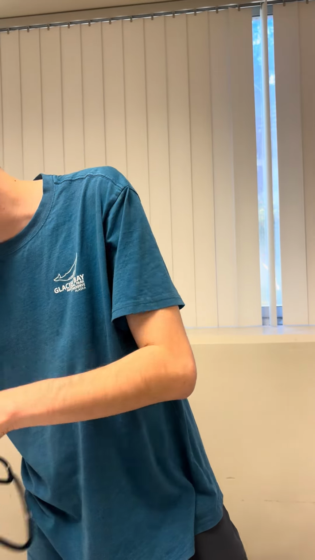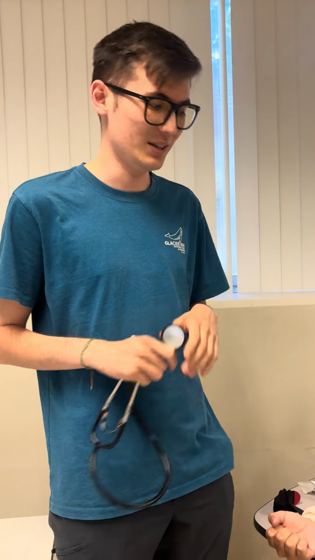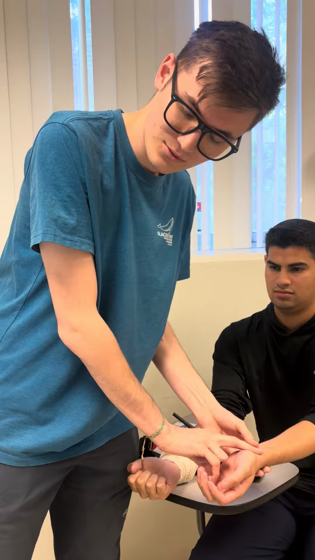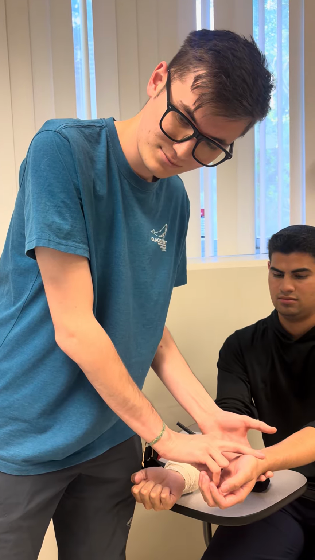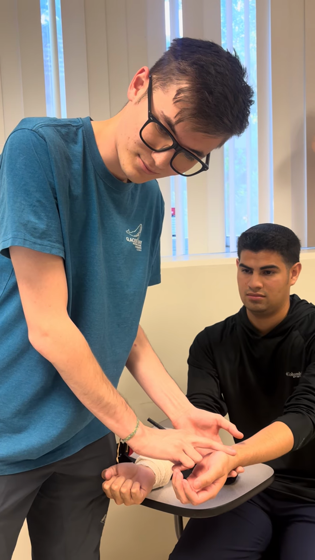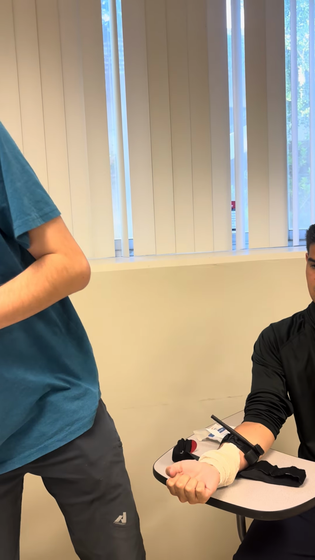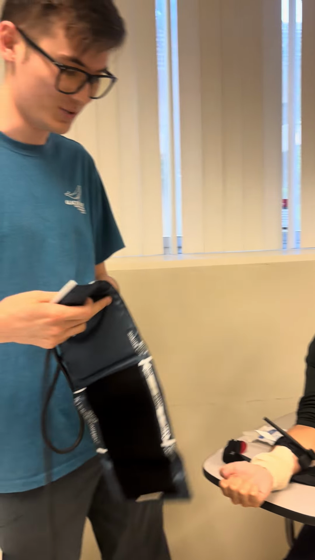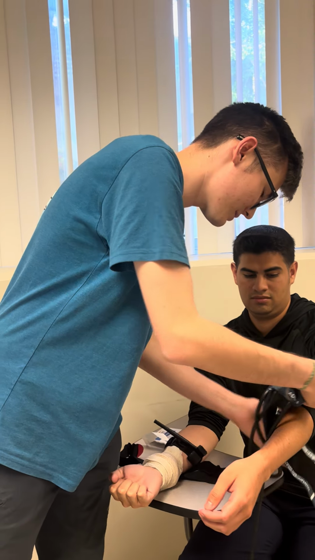So I put him in the ambulance, and while we're going, I'm going to quickly take some of his vitals. I'm going to take his pulse from the other arm for 15 seconds. His pulse is elevated. I'm going to quickly take the blood pressure there as well, just to get the baseline stats.